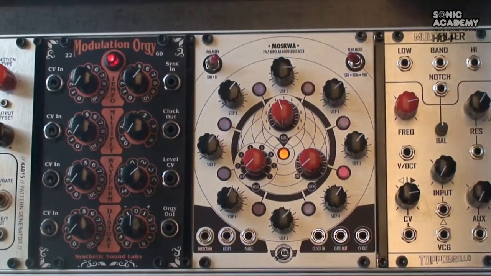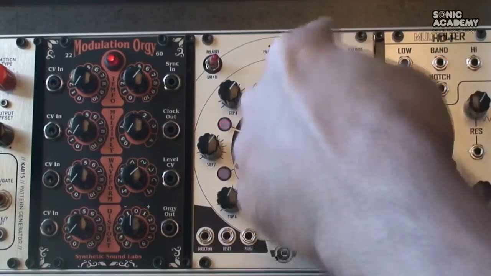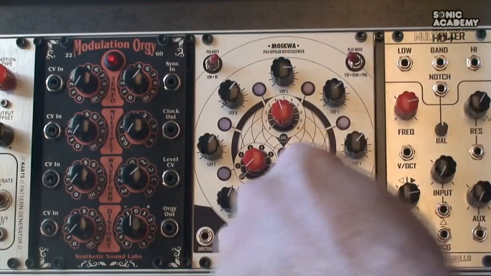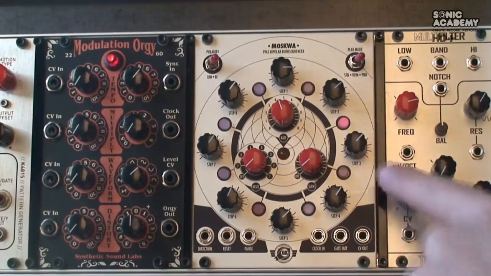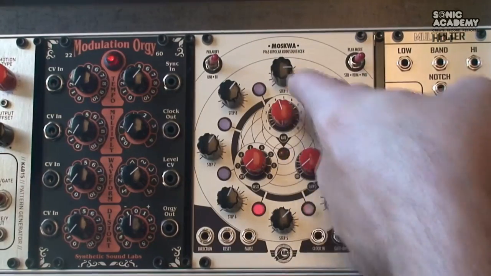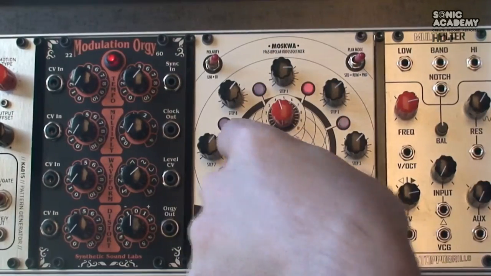There's a play mode toggle switch here, which changes the way the stages follow each other. You have standard, which is obviously going clockwise there. Then you have a random play mode, which is self-explanatory, and then you have a pendulum mode, which will swing clockwise and then anti-clockwise, resetting depending on where you have got the reset knob.